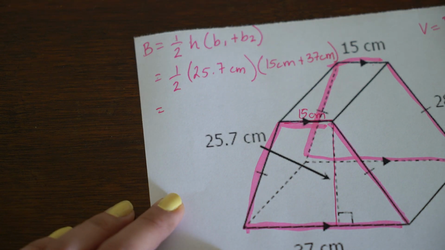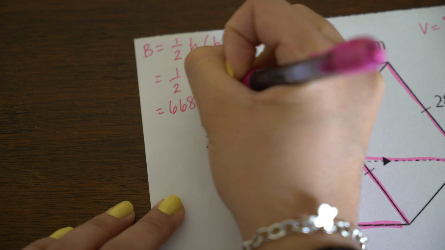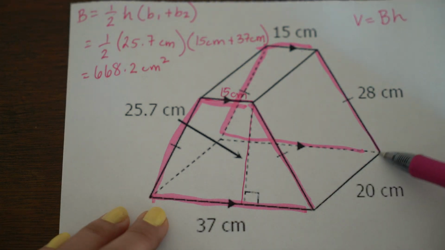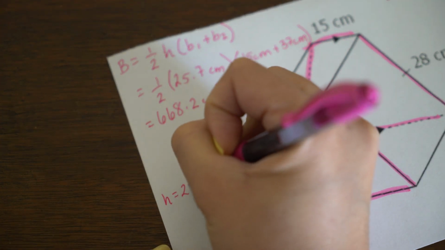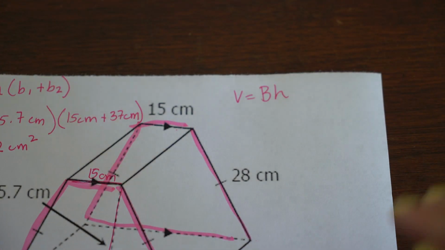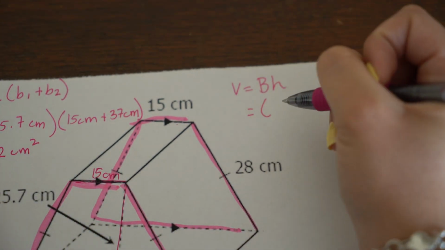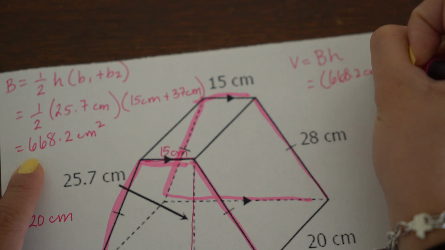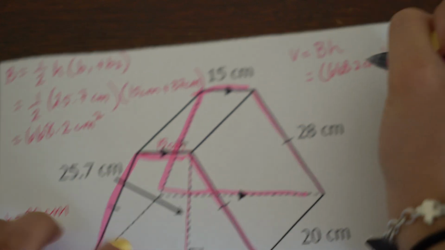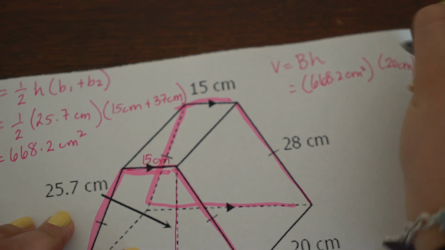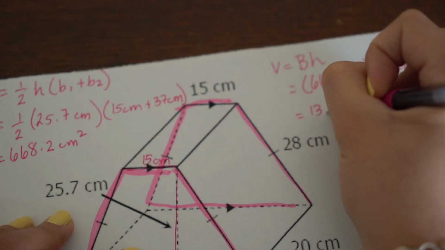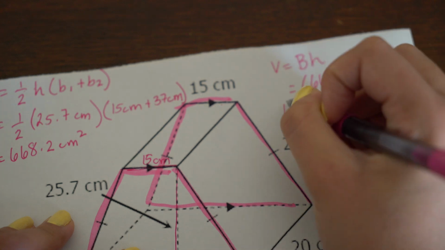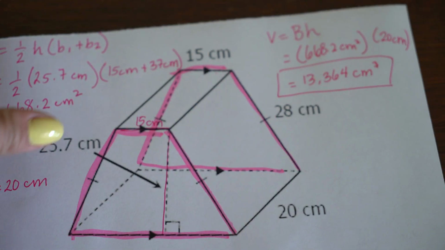Once we calculate all of that, we get that the area of the trapezoid is 668.2 centimeters squared. And then our height is going to be 20 centimeters. Now all I have to do is plug them into my formula. I know that the area of the base is 668.2 centimeters squared times the height, which is 20 centimeters. When I multiply these out, I get 13,364 centimeters cubed. Let's do one more.